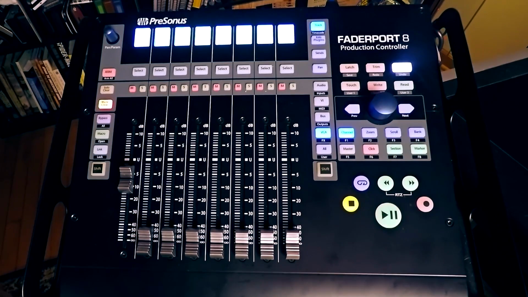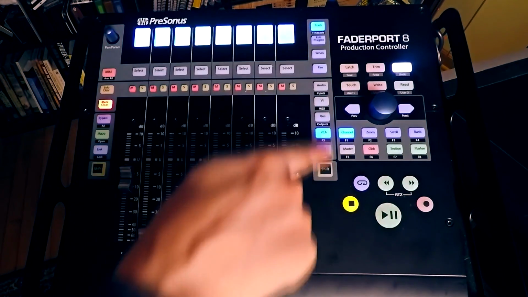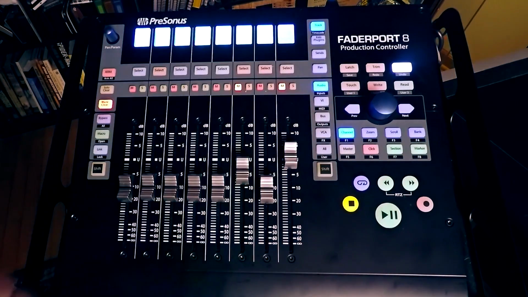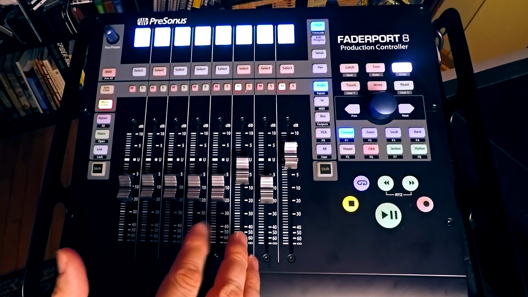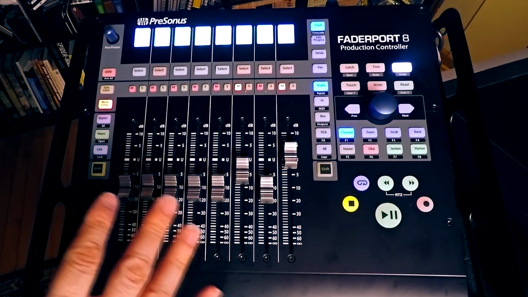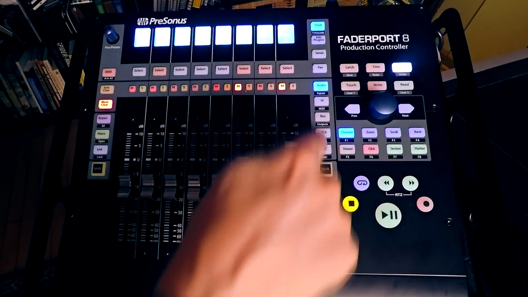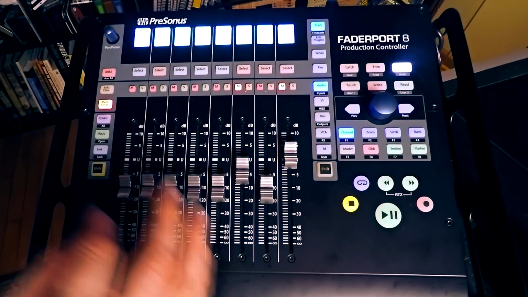Okay, let's take a look at the mixer section. Obviously, we have some faders in front of us, and we know what to do with those. I want to take a look at this strip right here, though, first, because this is a great way to organize your faders when you're tracking or mixing. What I love about it is you can see exactly what you want to see on the Faderport 8.